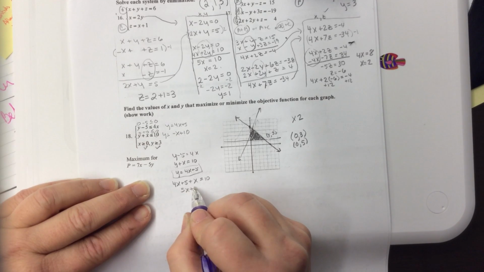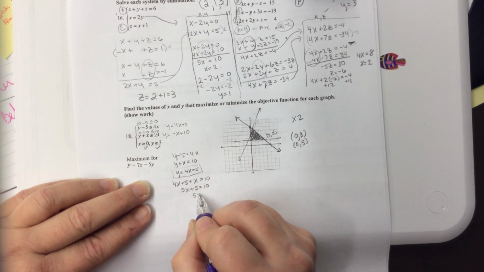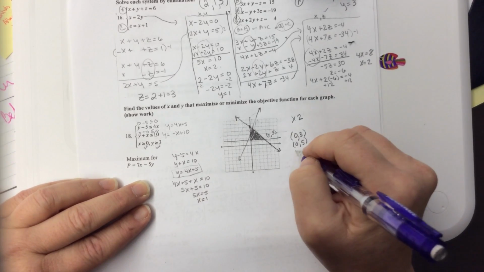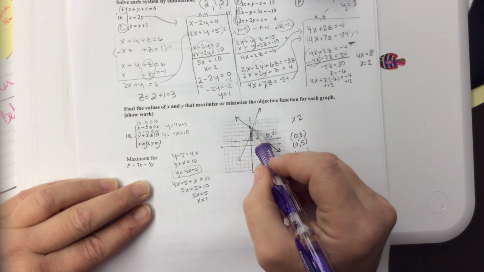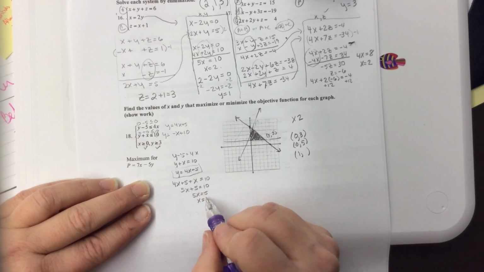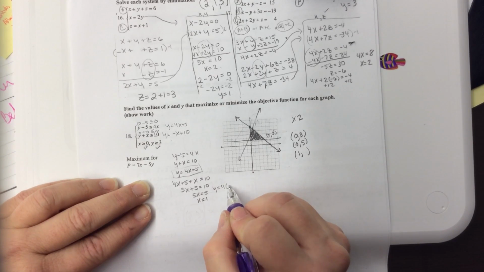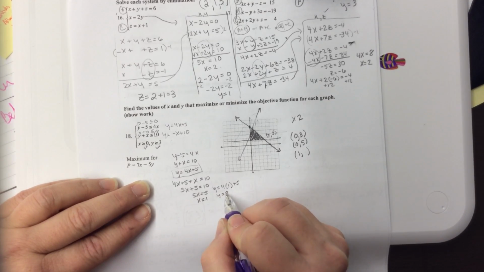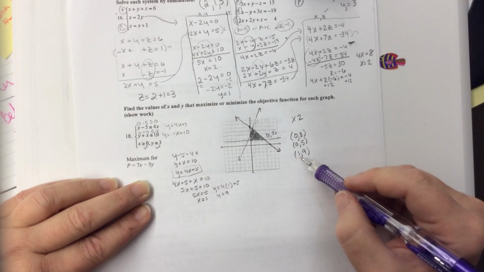So 5x plus 5 is equal to 10. Subtract the 5. 5x is equal to 5, so my x is 1. So that means that that point is going to be 1 something. So we put the 1 back up in here, and we get that y is equal to 4 times 1 plus 5, so my y was equal to 9. So this point is 1, 9.